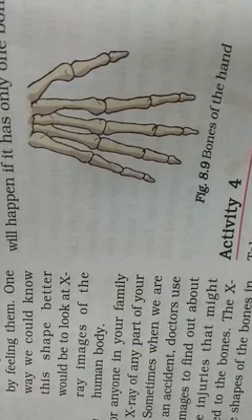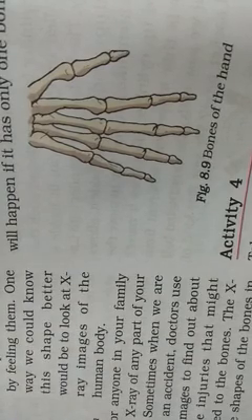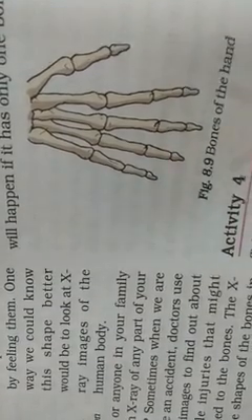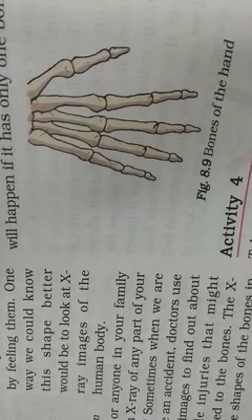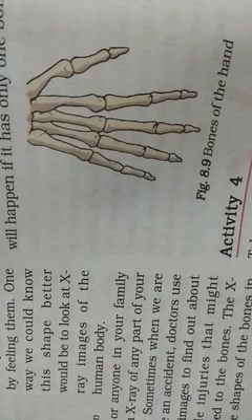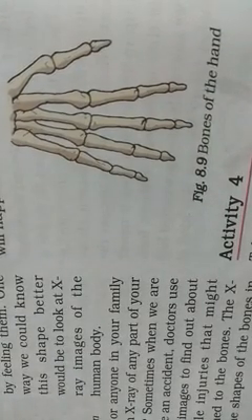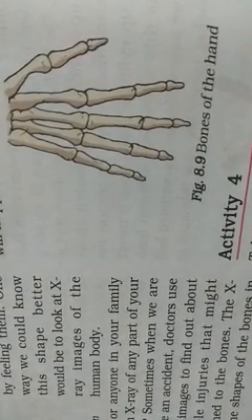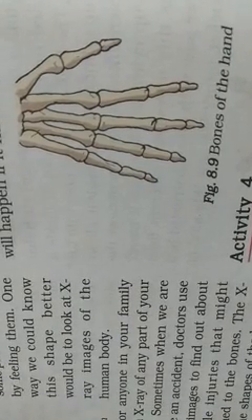Otherwise, what will happen if it has only one bone? So we have so many bones and joints together to form the hands, arms, palms, legs, toes, so that we can make any kind of movement, isn't it? Otherwise it would be impossible for us to make such movements.